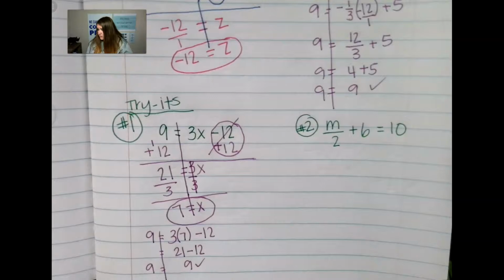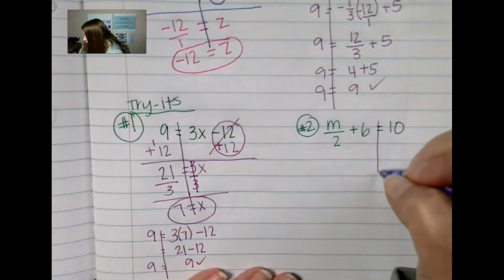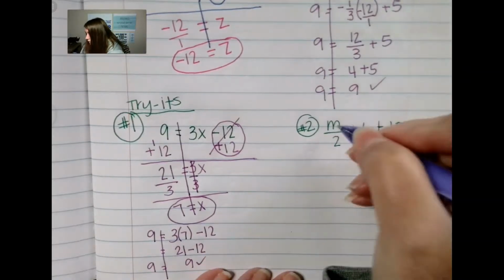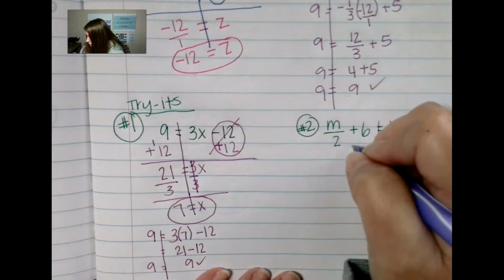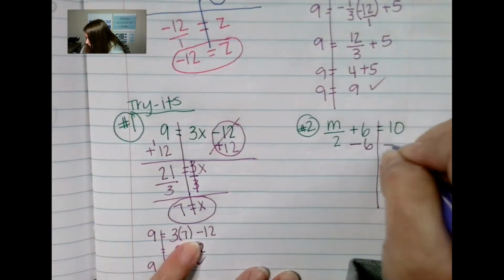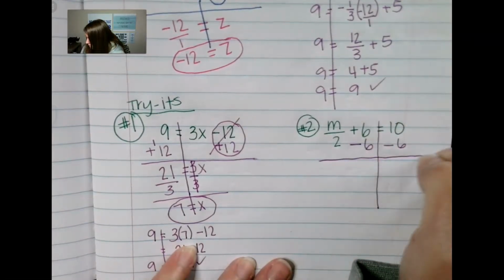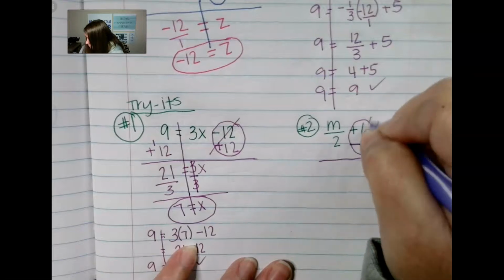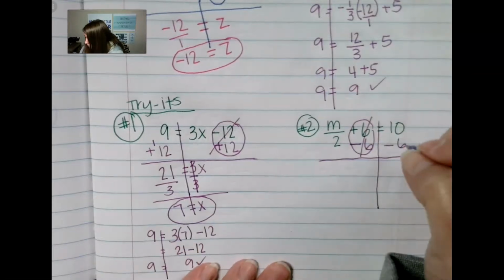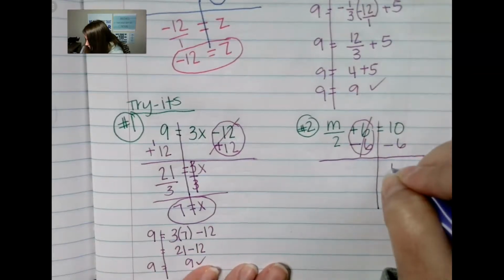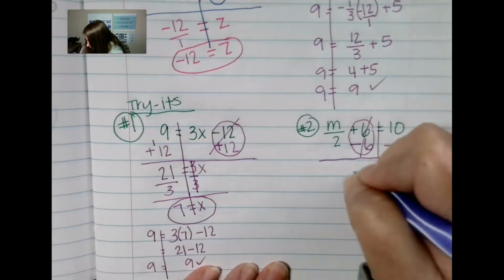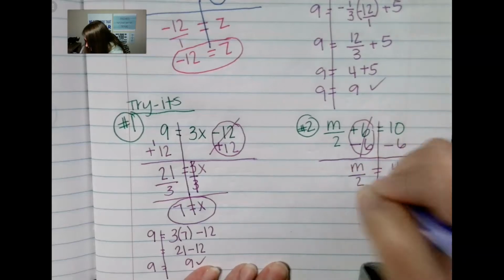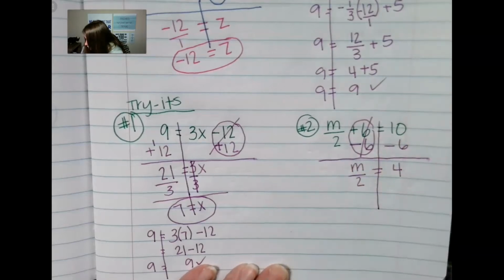All right, again, we're going to start on the side that has the variable and undo addition or subtraction. So I'm going to subtract 6 and subtract 6. This is going to go away. It becomes 0. 10 minus 6 gives me 4. Now I have m over 2 equaling 4.